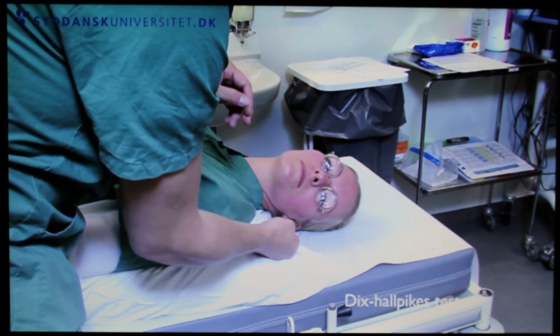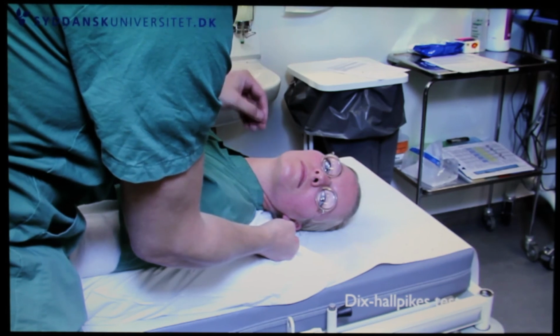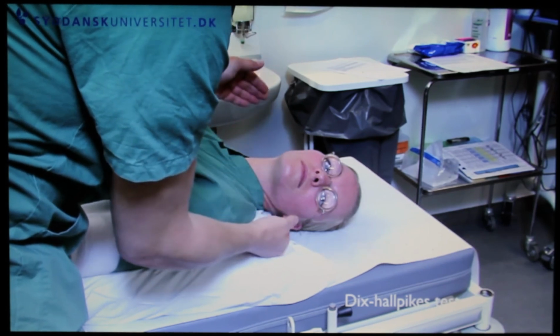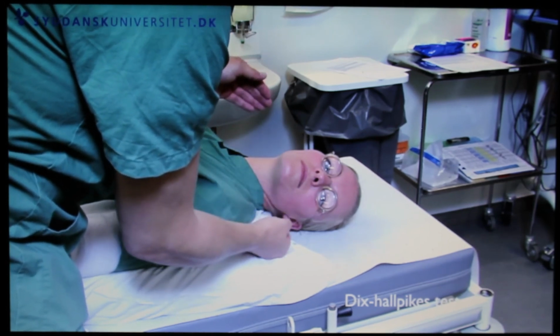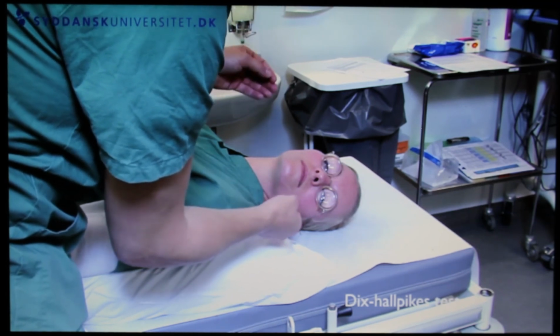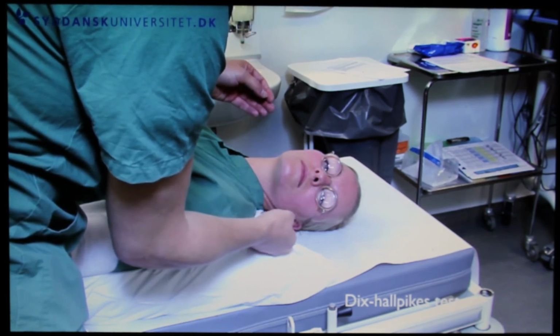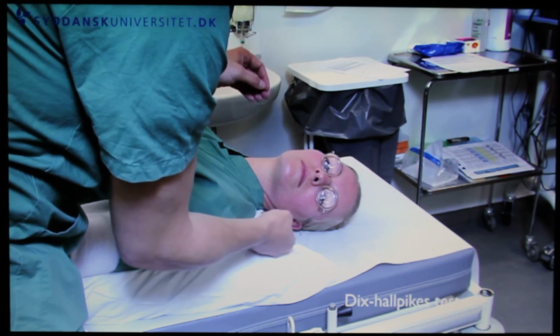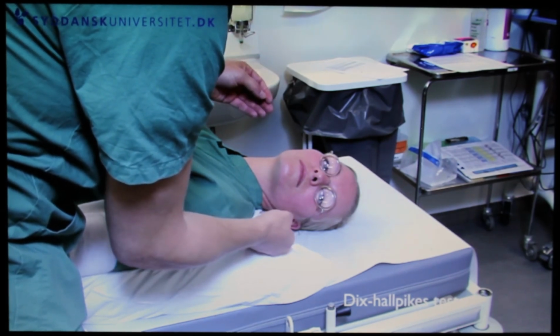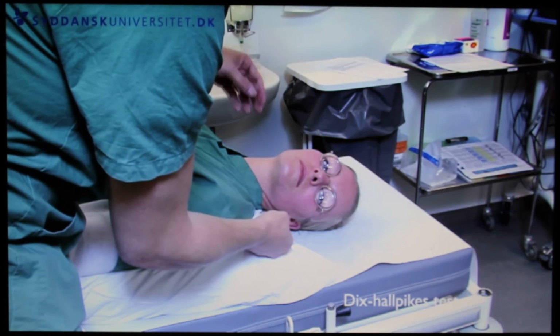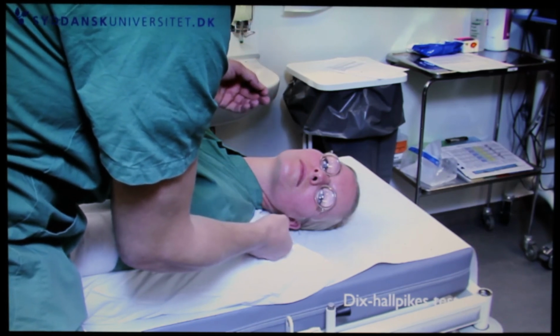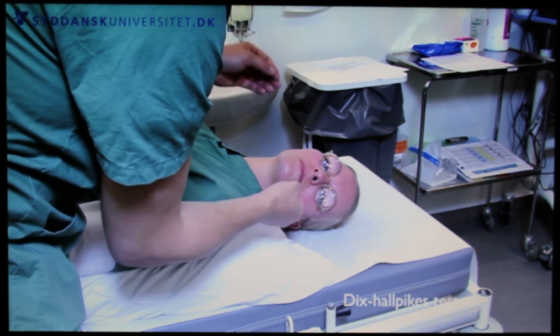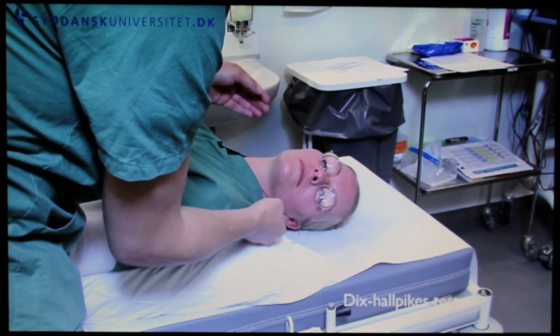Often, in case of pathology in the semicircular canal, there is a latency of about 10 to 15 seconds before dizziness and nystagmus arise. Very seldom, a pathology in the central nervous system can yield nystagmus and dizziness in this movement.